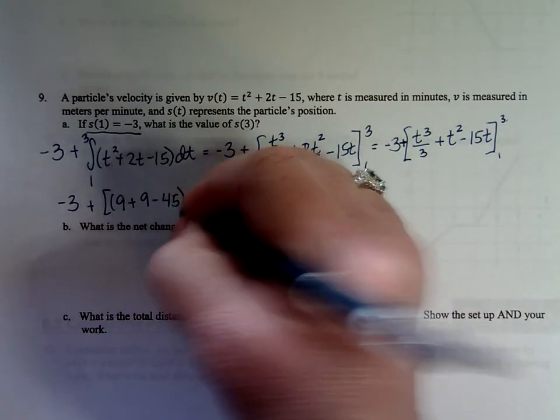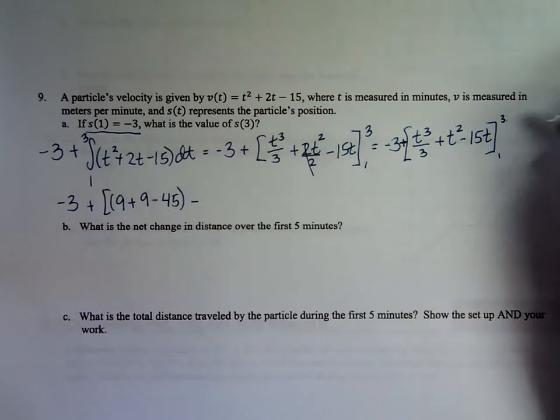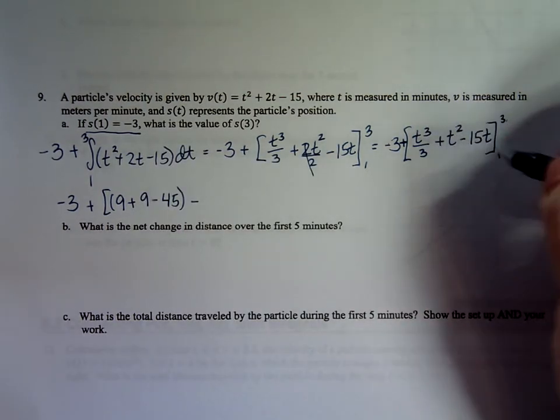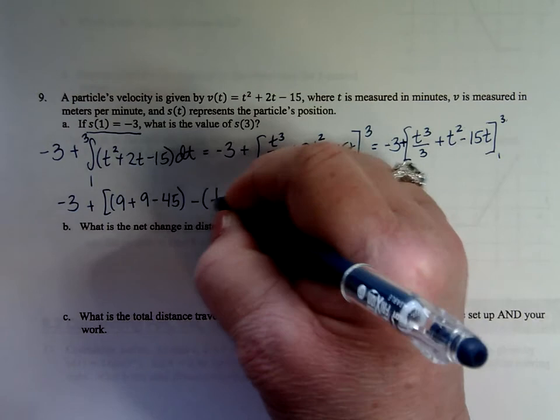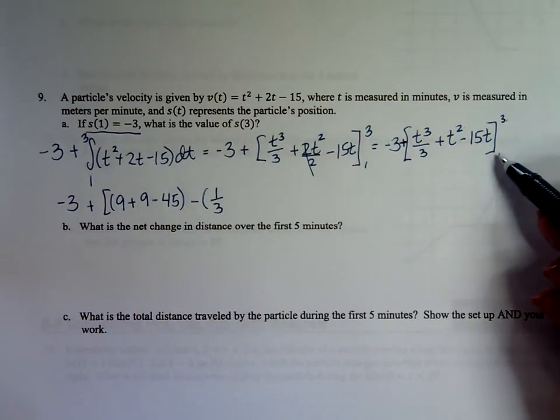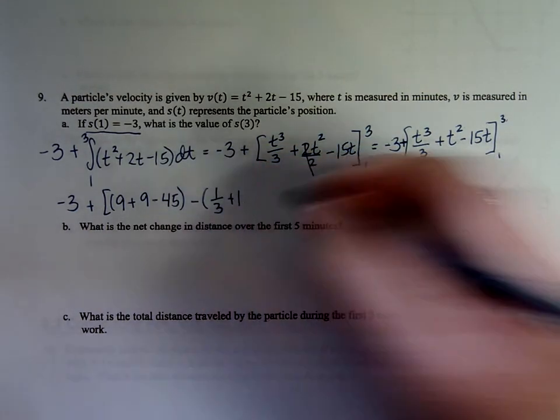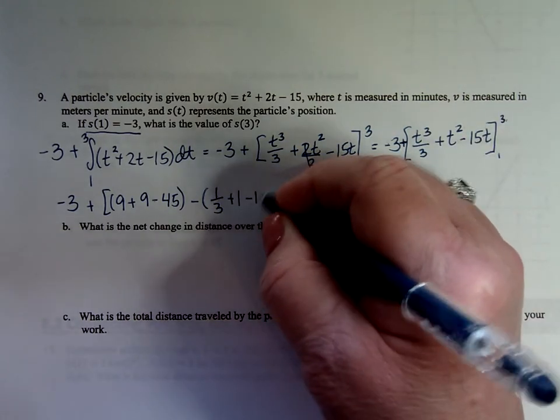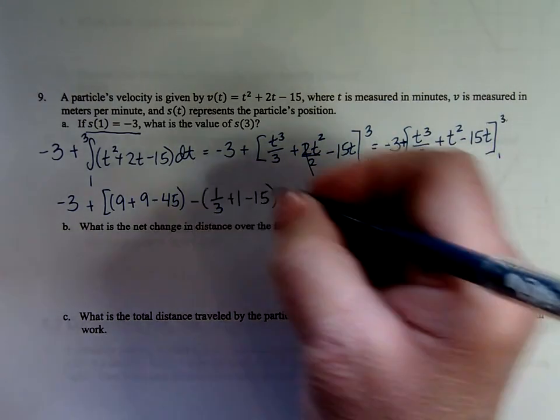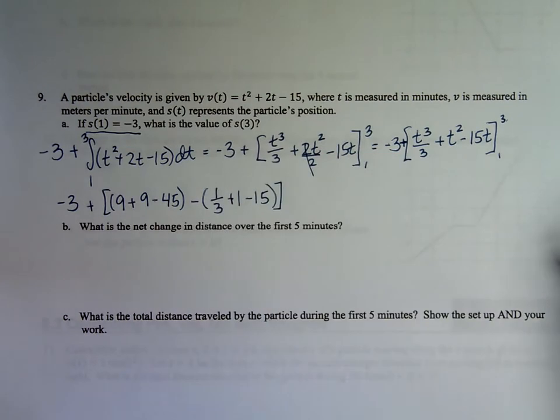If I put a 1 in, I get a 1/3, I get a 1 plus 1, and I get a minus 15. All right, one more round, and then we'll see if we can simplify.